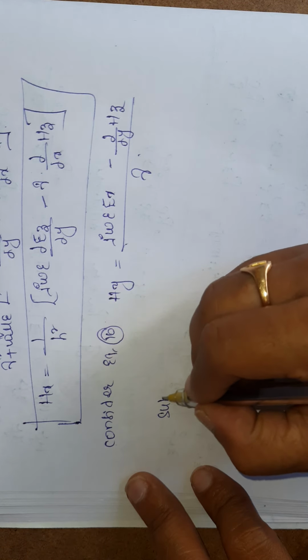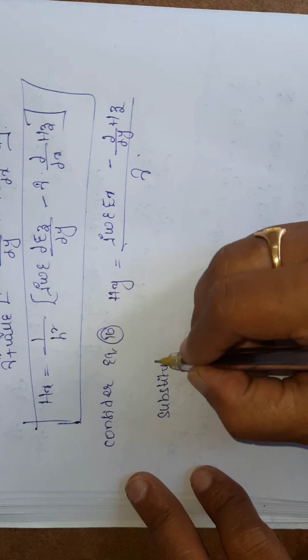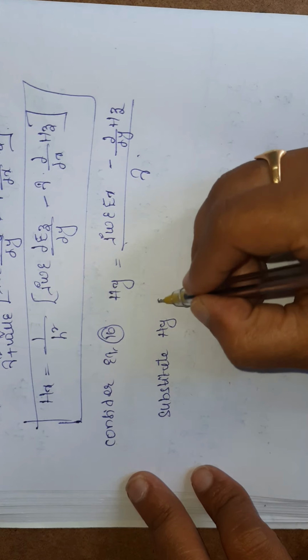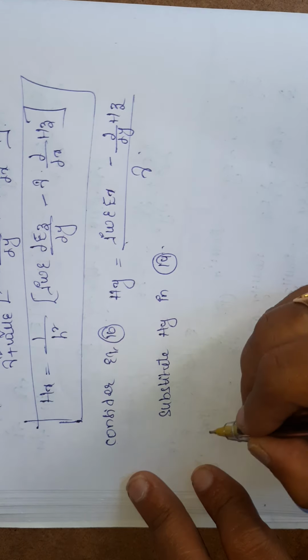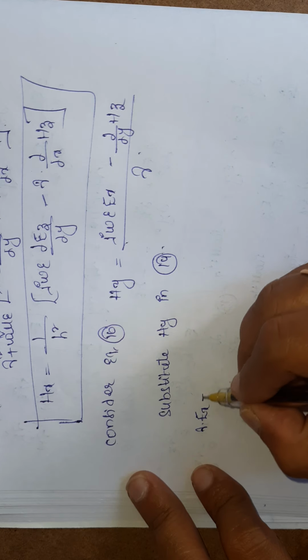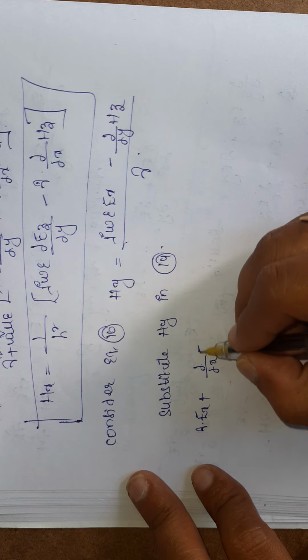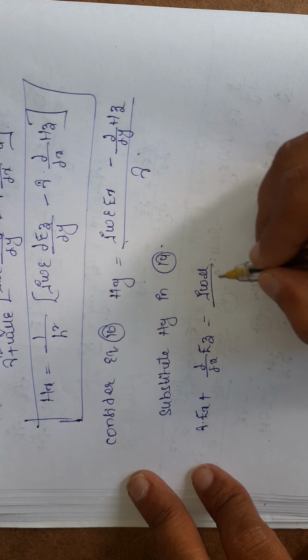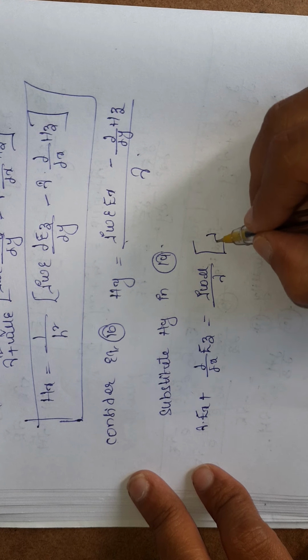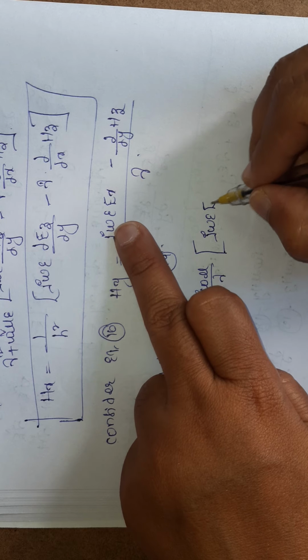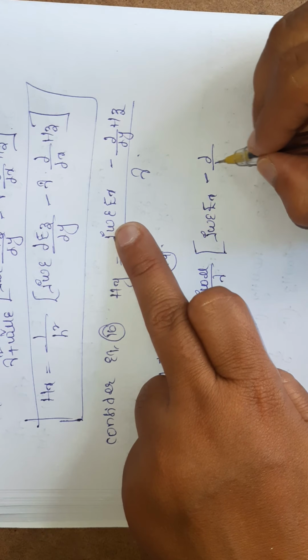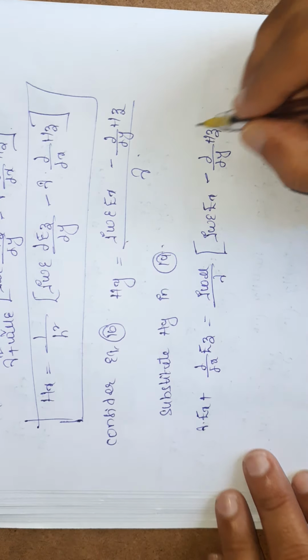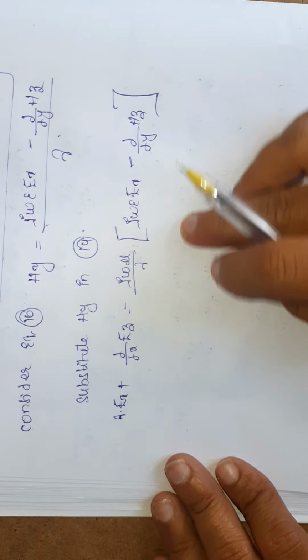Substitute Hy in 14. So I'll get gamma Ex plus dou by dou x Ez is equal to j omega mu by this gamma into j omega epsilon Ex minus dou by dou y Hz. The same process you have to do.